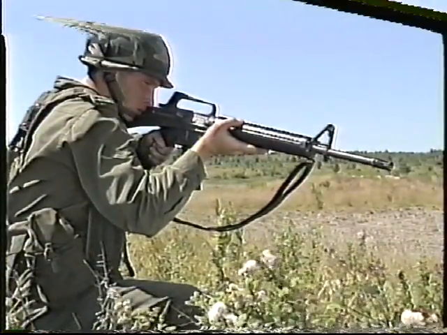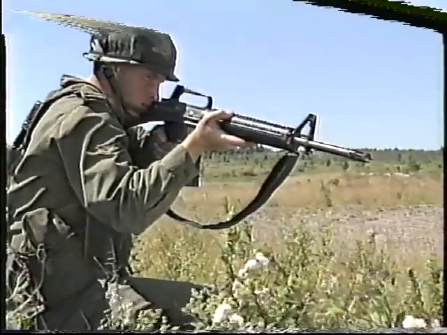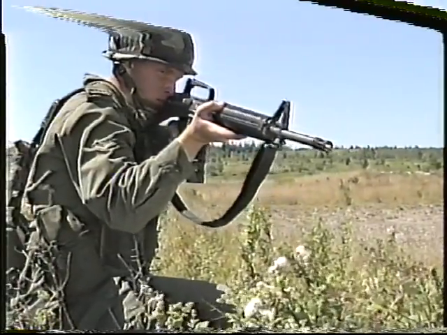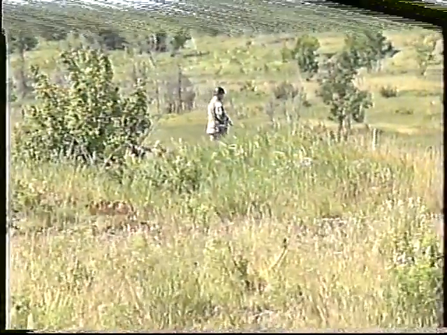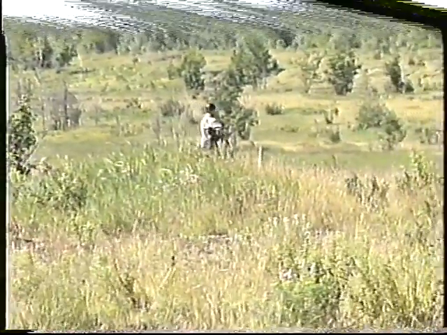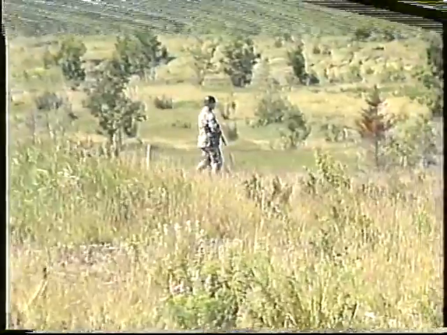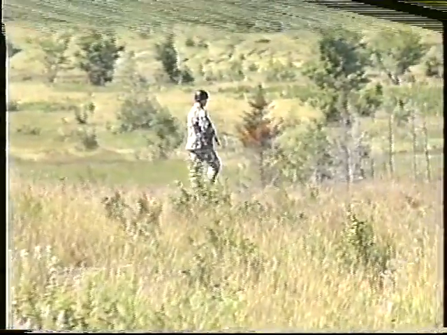Wind is a variable factor which can affect the mean point of impact of your rounds. Knowing proper drills for the various wind conditions, as well as what to do in the case of a miss, will give you more confidence when firing your weapon and increase the probability of a first-round hit.